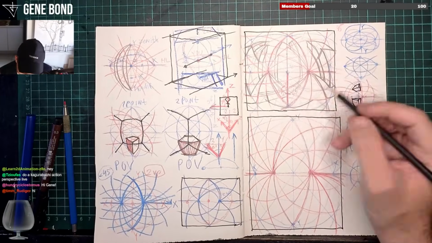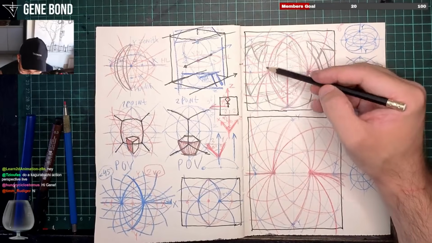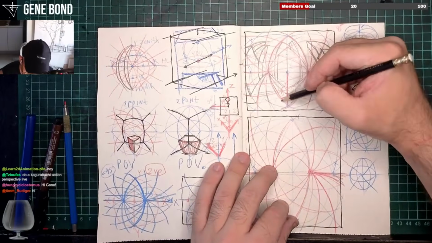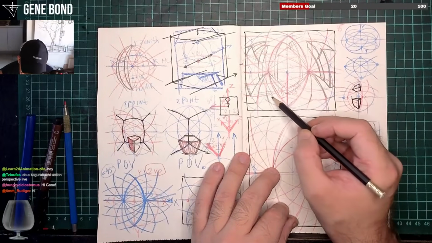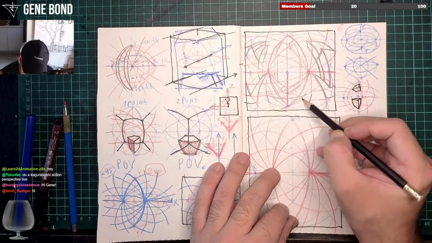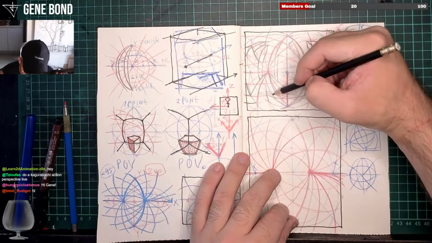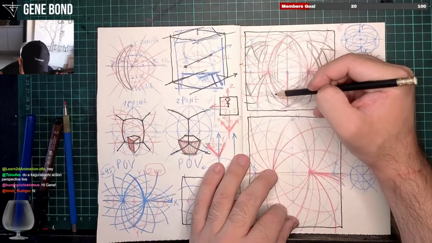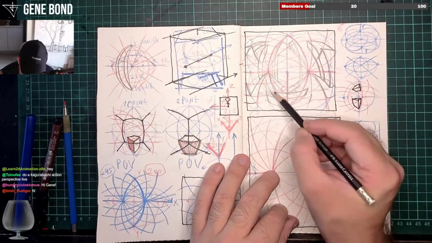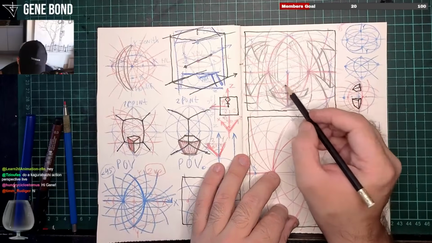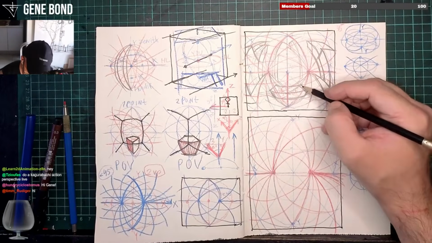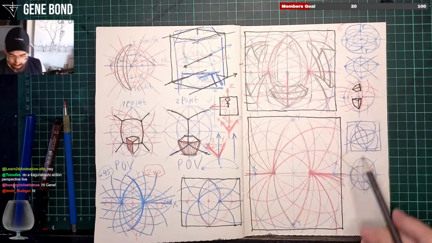Let's see. Kind of, so here, my y-axis, x, y here. Say kind of this.